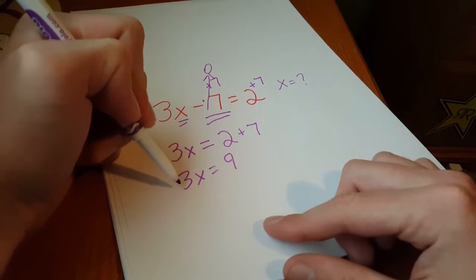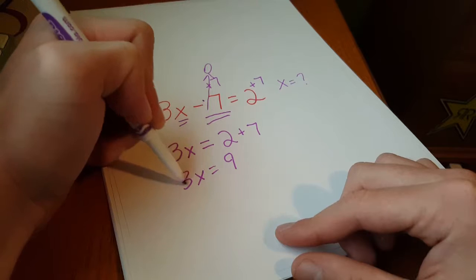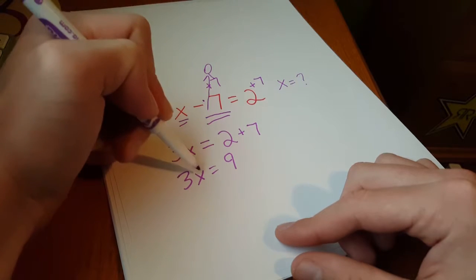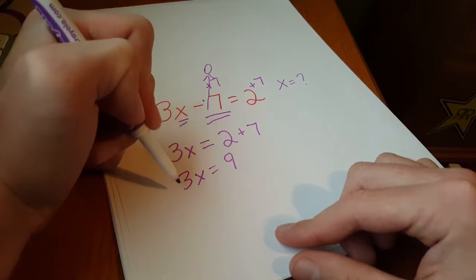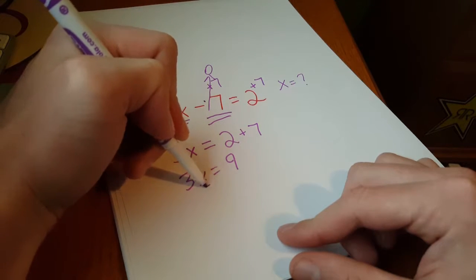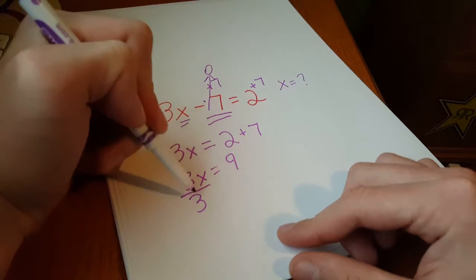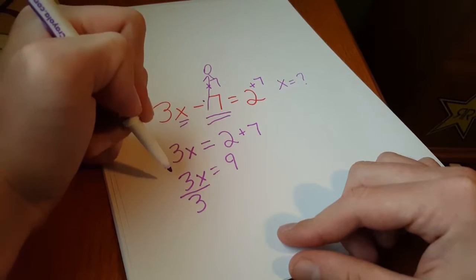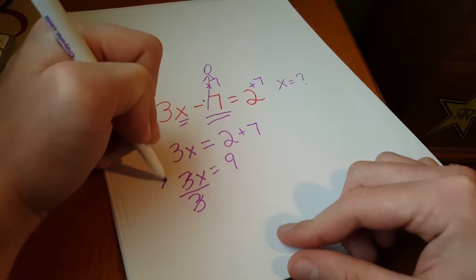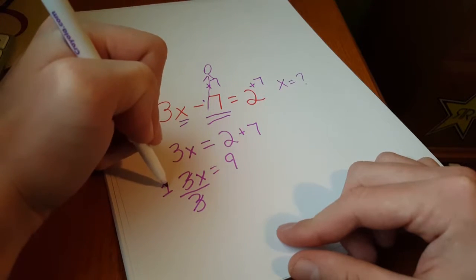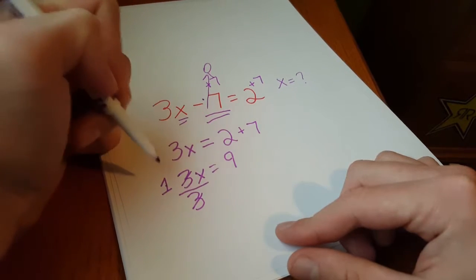And last thing we need to do to get this x by itself is get rid of this 3. So since the 3 is being multiplied by x, the only way we can get rid of it is if we divide. So we must divide this term by 3. What this will do is cancel out both 3's, making it just 1, which is also just x, because any number divided by itself is just 1.